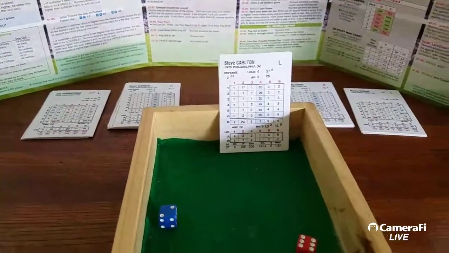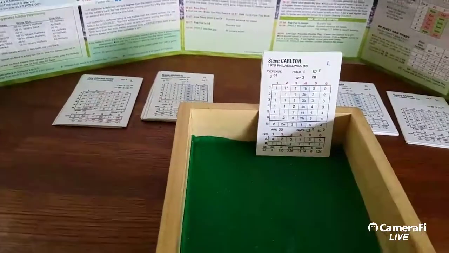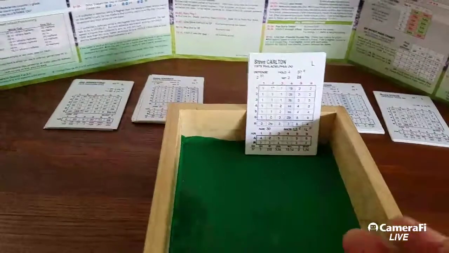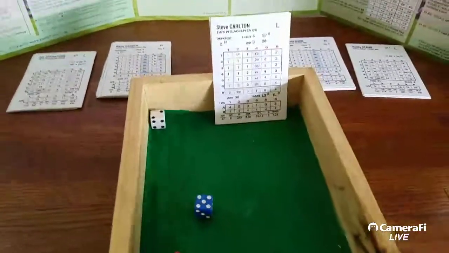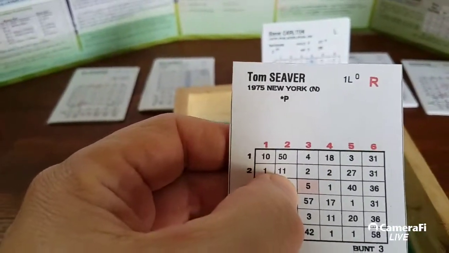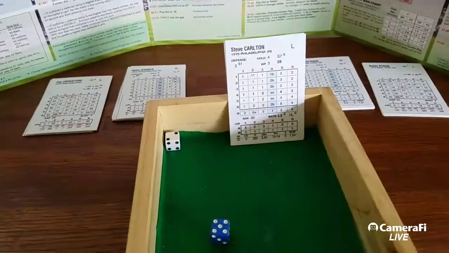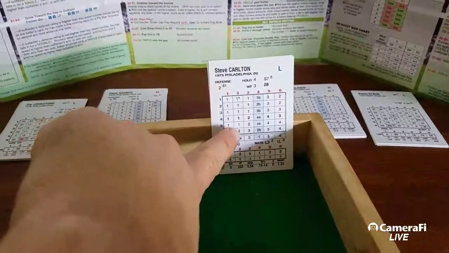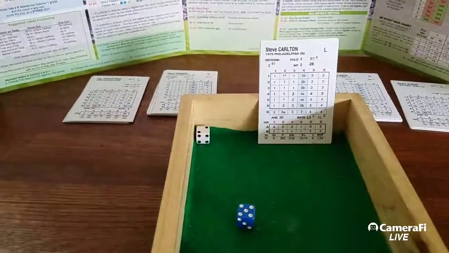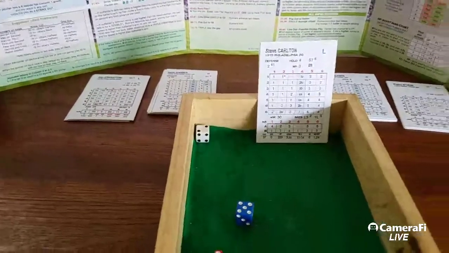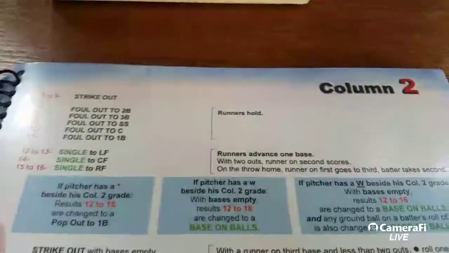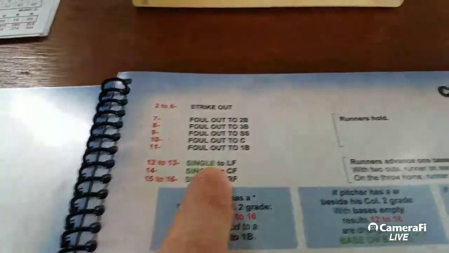And that'll bring up the pitcher, Tom Seaver, who again has his own pitcher hitting card, personalized because he had so many at-bats. He had 95 at-bats. It's a 2-2-5. So Seaver, a 2-2 is an 11. And a 2-5 for Carlton is a 1. It's a total of 12 in column number 2. And a 12 is a single to left field.